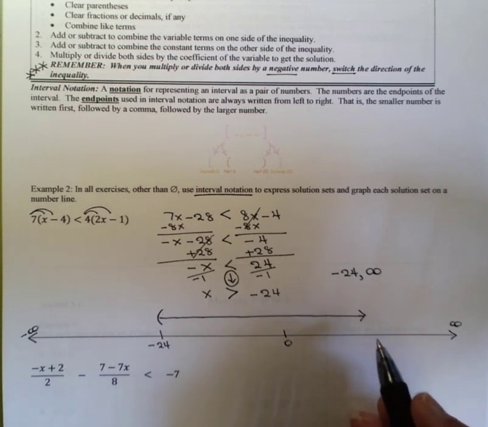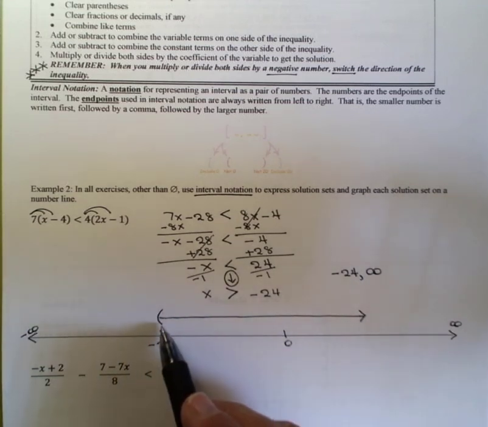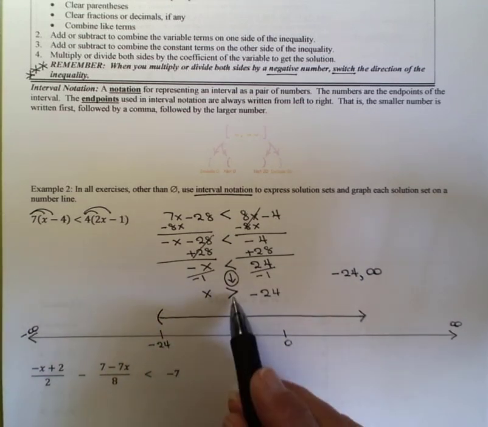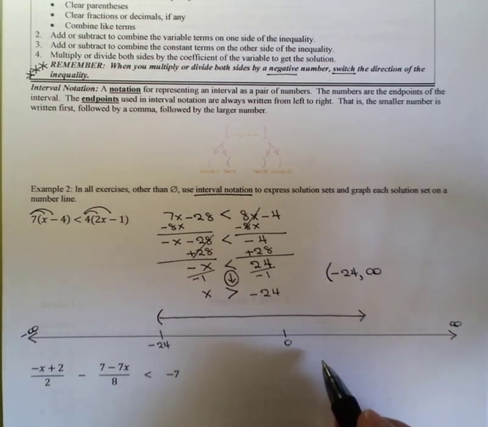Okay, we've got the two numbers. We've got the smaller and the larger, the smallest and the largest. Let's put the brackets. Well, we know that it can never be negative 24, because it doesn't have an equal. So we'll put the rounded bracket.